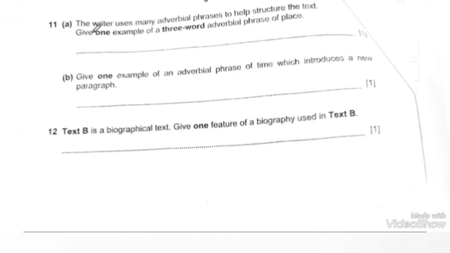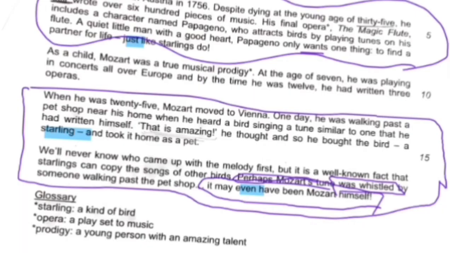So the writer, question 11. We're still in the same paragraph, okay? So the writer uses many adverbial phrases, yes, to help structure the text. Give one example of a three-word adverbial phrase of place. So I need one example of how many words, three words, adverbial phrase of what, related to place. I need it related to place, not time and not something else. It's place. Let's go and check. We're still in the same paragraph, right? But I need to erase this stuff.